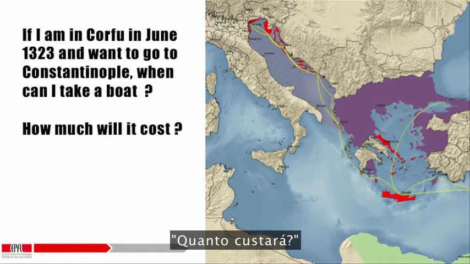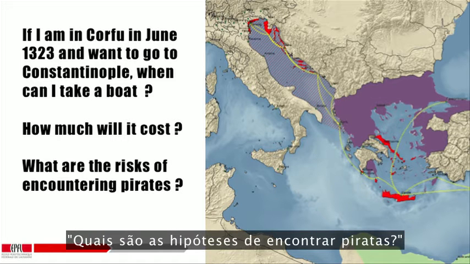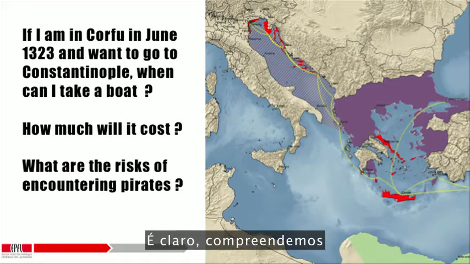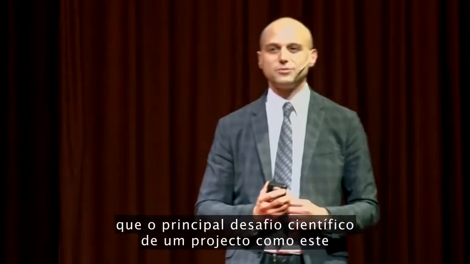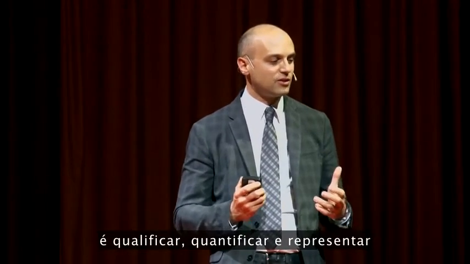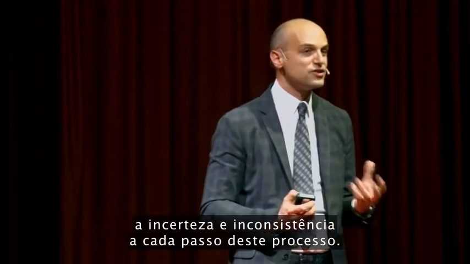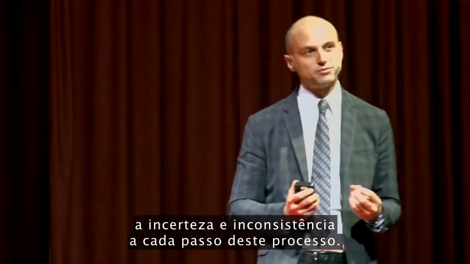How much will it cost? What are the chances of encountering pirates? Of course, you understand the central scientific challenge of a project like this one is qualifying, quantifying, and representing uncertainty and inconsistency at each step of this process.